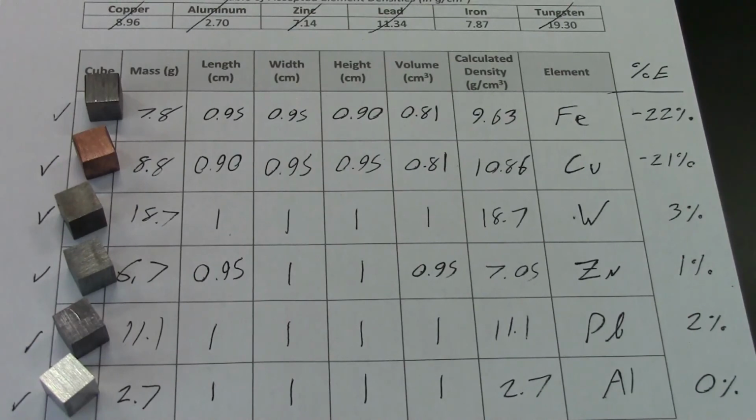So I'm curious what the other sets are like, because I have several sets that come with this box. You'll get to measure all of those yourself, and I'm wondering what your error percentages are going to be too. Well, that about wraps it up for these cubes. So hopefully you understand now how to measure density.